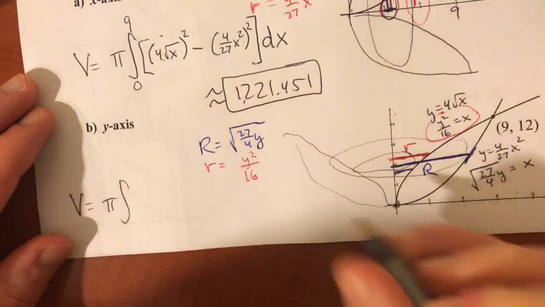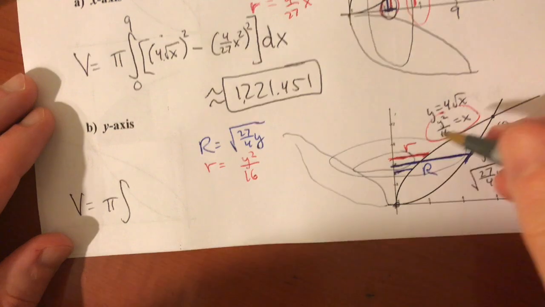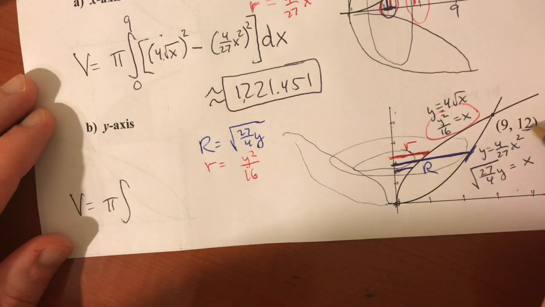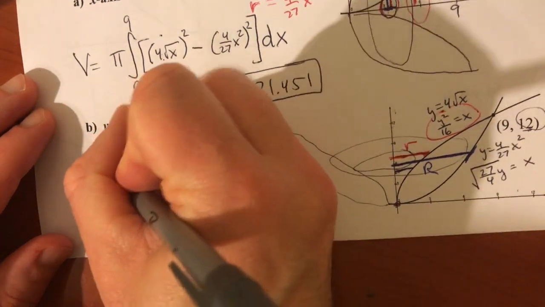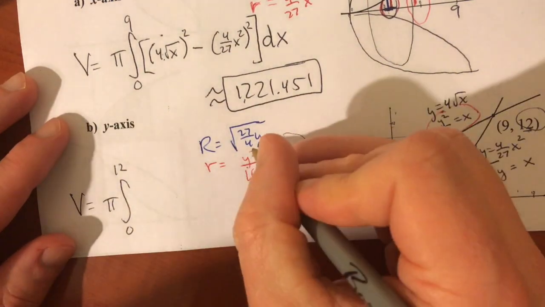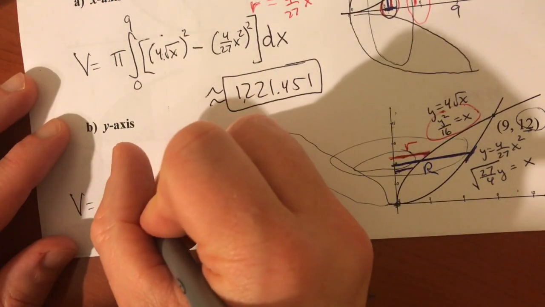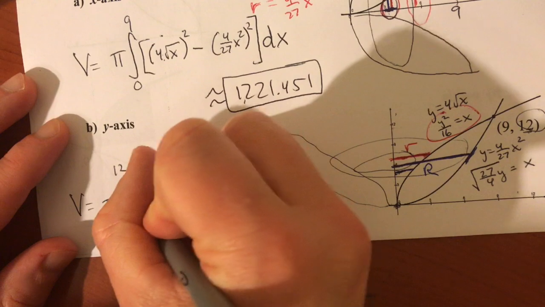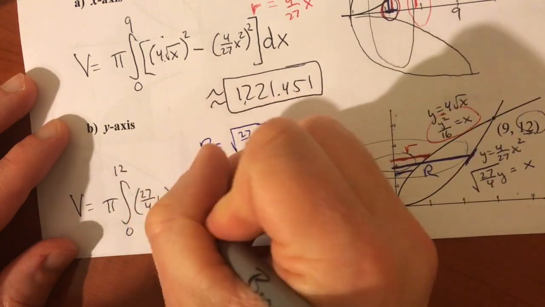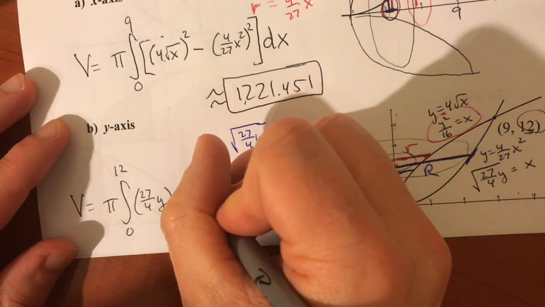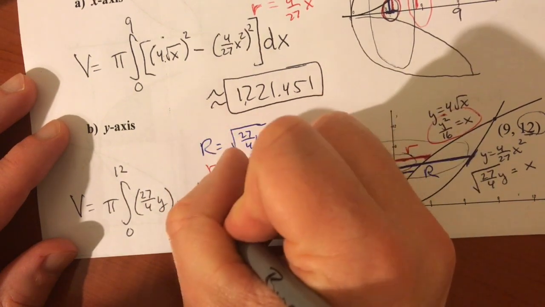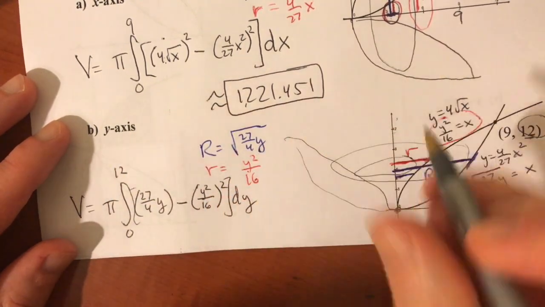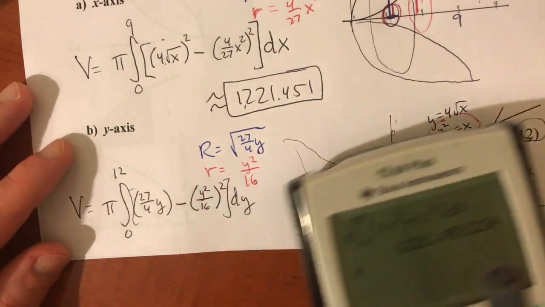And so our volume is going to be pi times the definite integral. And now we're going in terms of y values. So on the y-axis, we're going from 0 to 12, right? Focusing on those y values. So sometimes an easy thing to overlook. And big R squared, root 27/4 y, well, actually that'll work out nicely when I square that. It'll just be 27/4 y minus this squared, and you can call it y to the 4th over 256 if you like, or just if you're feeling lazy. Got all that, dy, and let's see how that volume compares.